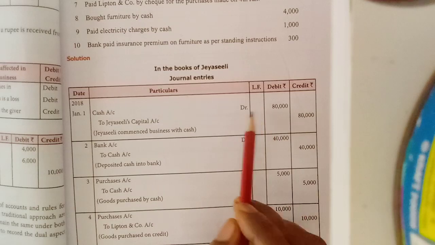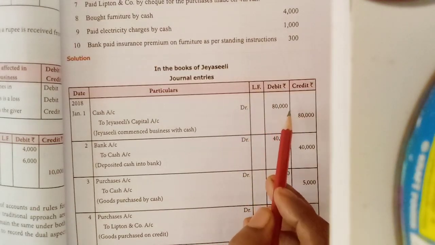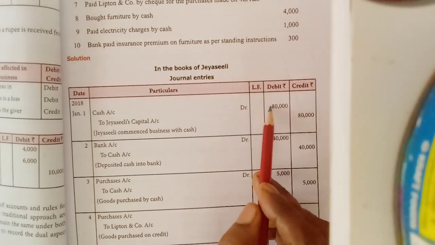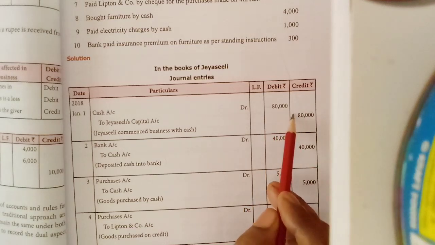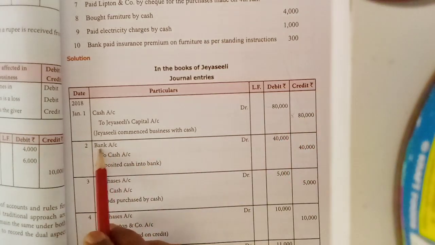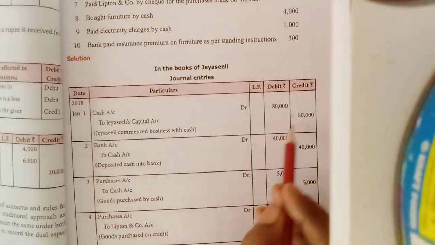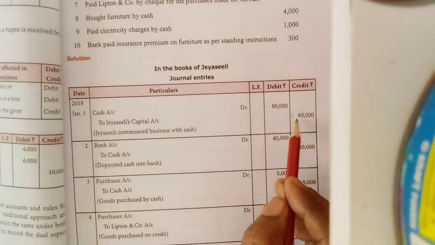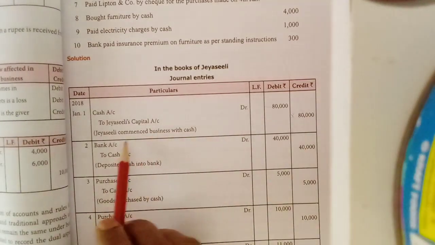Okay. Then the LF column, debit. You see how the amount is written. It's touching near this line, and they have left this much space. You should write like that. Don't start from here, it is wrong. Start from this side. Then you should leave a little space and start. Then keep a comma for the digits after 3 digits, then 2 digits, the Indian style of writing the numbers.